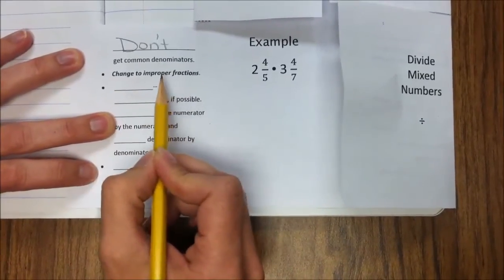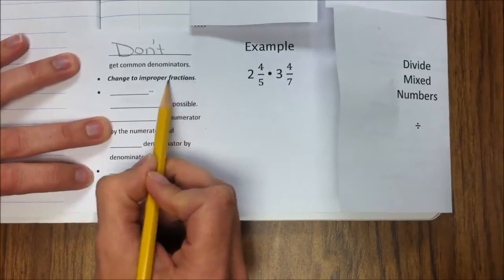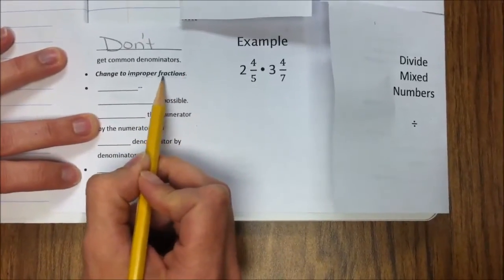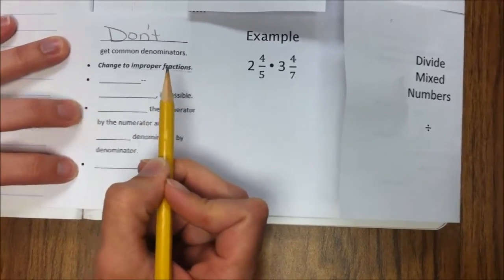This time, since you have mixed numbers, you have to change all mixed numbers into improper fractions. And we'll review that in the example, but you do that by doing the around the world method.